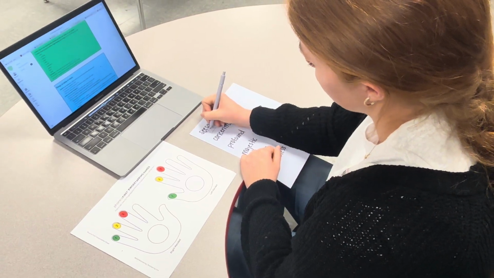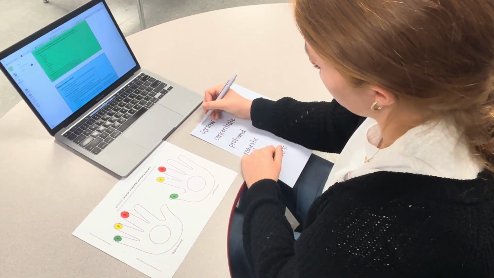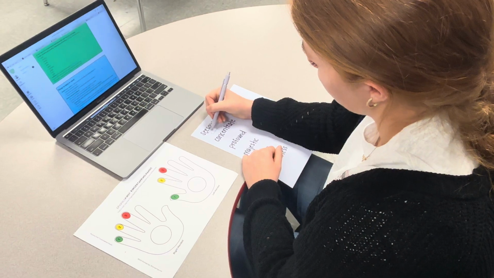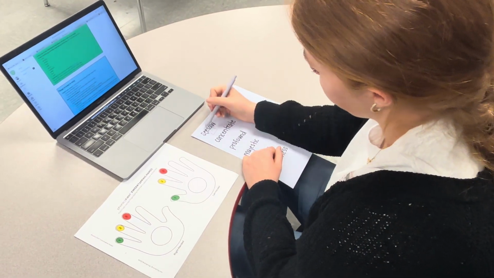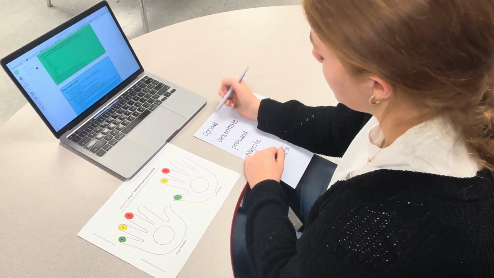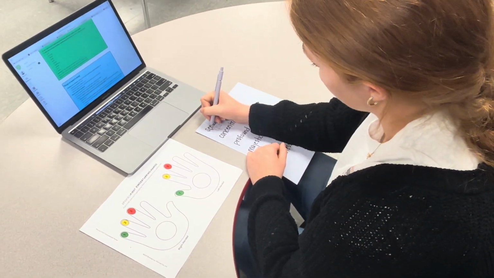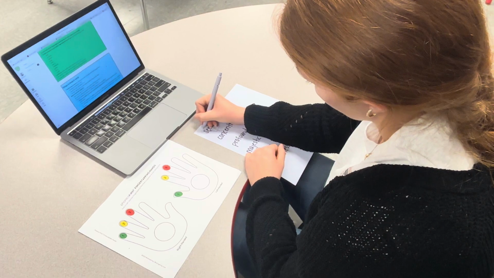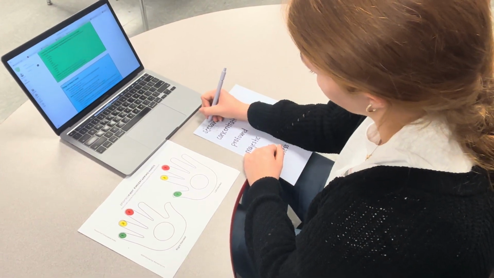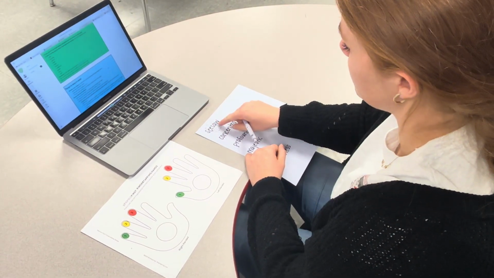I see a consonant in between them, so I'm going to draw my dotted line and see if this makes sense. Saw. That is a word I know, so I'm going to draw this line in. The first syllable is open, the second syllable is closed. So seesaw, seesaw.